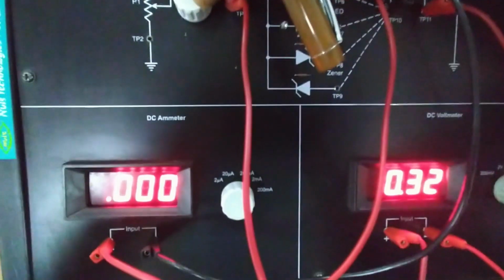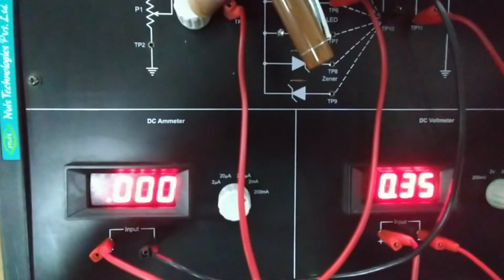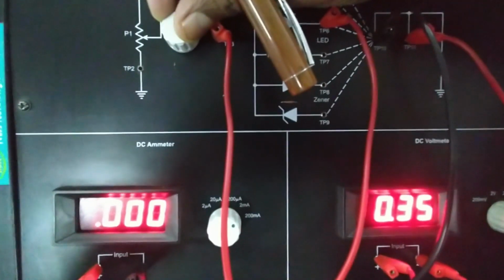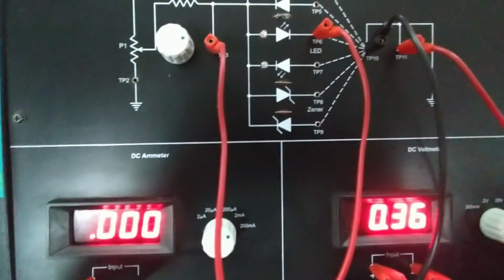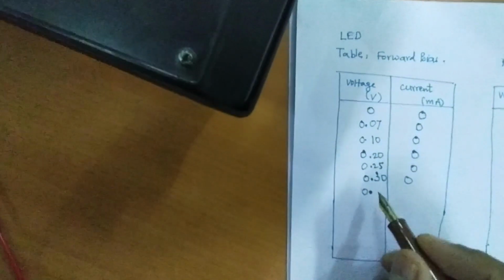Now I increase this to 0.35. Okay, it is showing 0.35, and I note down this as 0.